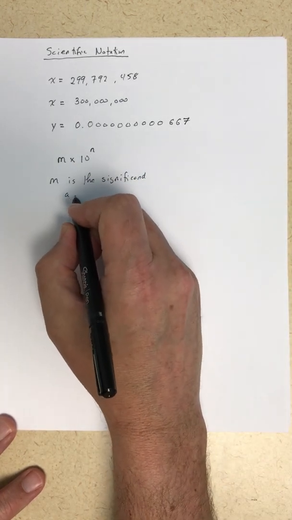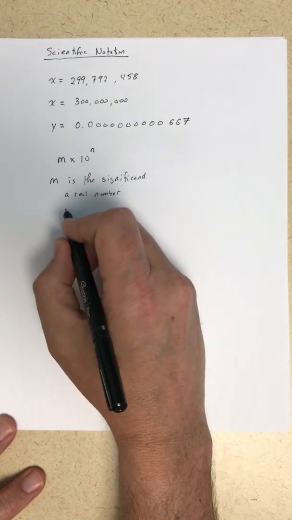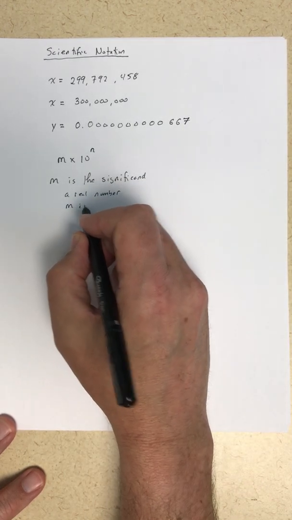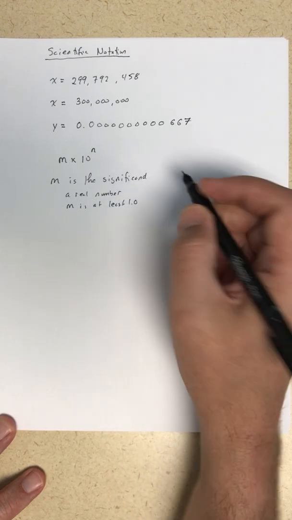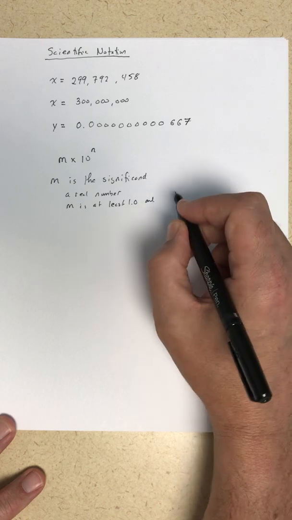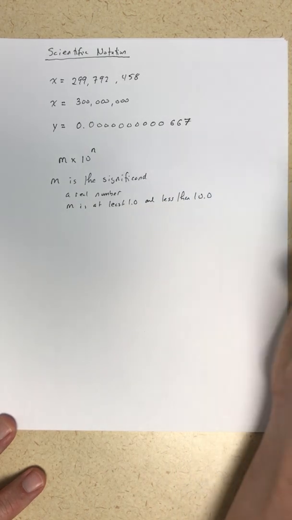It's a real number, and m is at least 1.0 and less than 10.0.